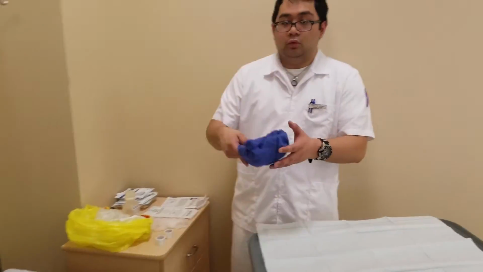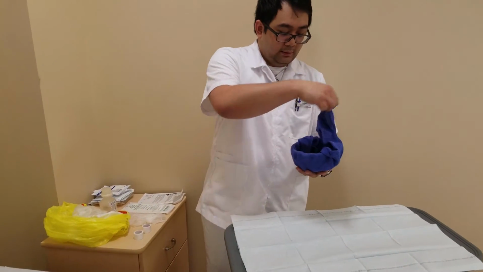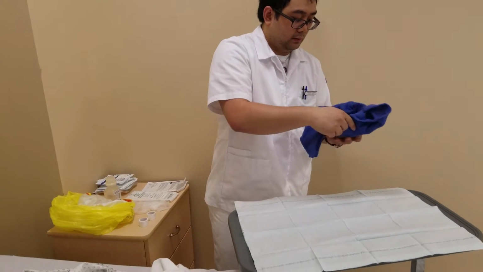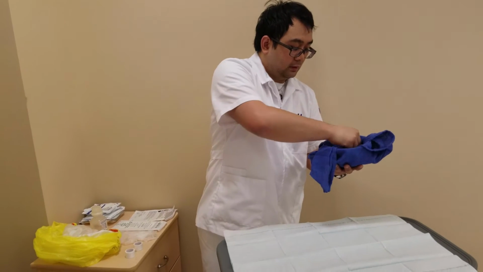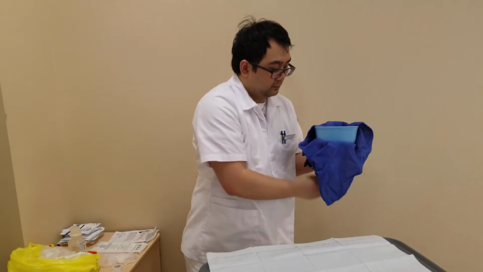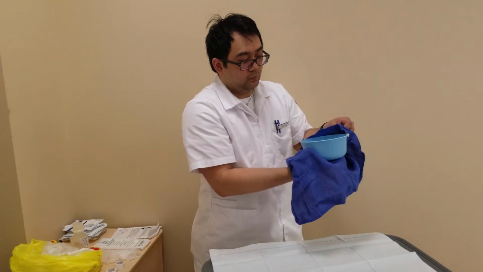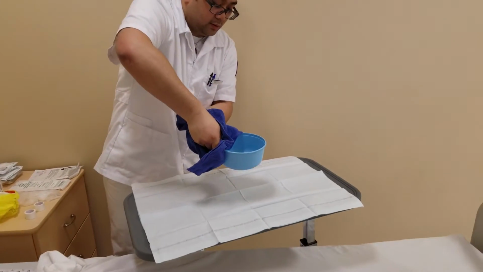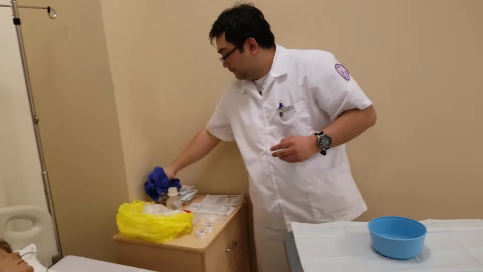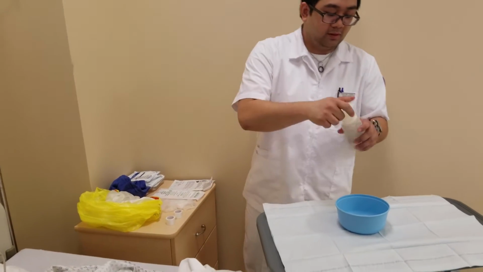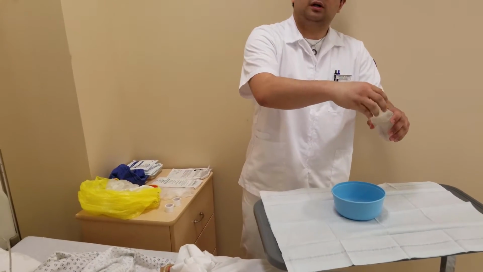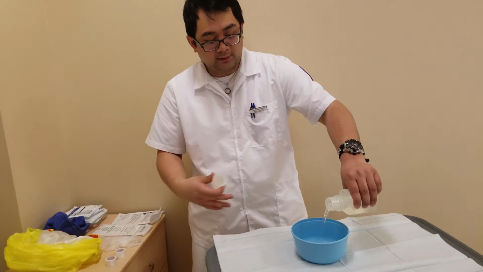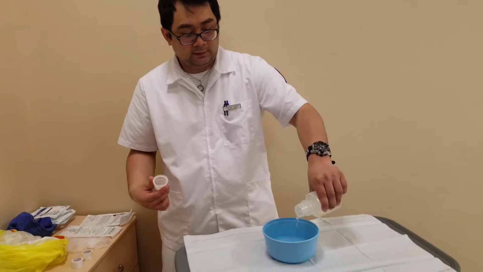Next step, we have a bowl. Just going to quickly undo this. Making sure it's not touching inside of the field. I'm just gonna drop that in. So I'm gonna put some sterile water or some normal saline into the bowl here. I'm gonna make sure that it's not spilling. Seems good enough.